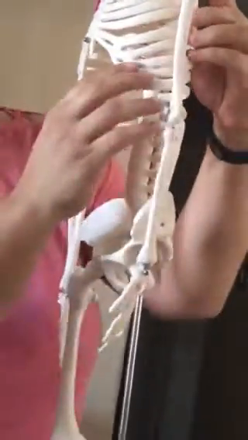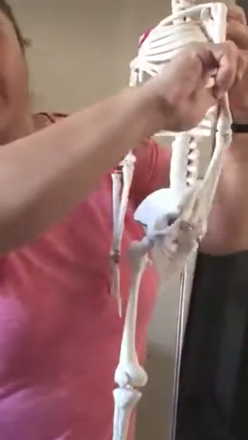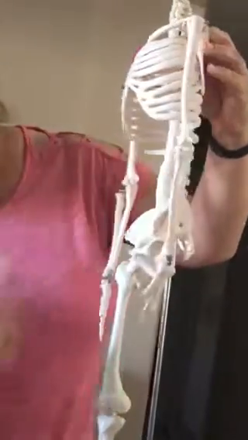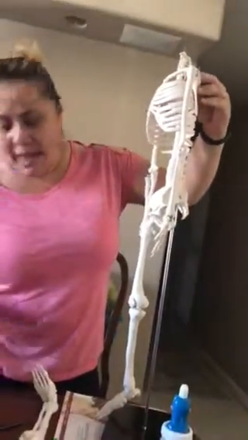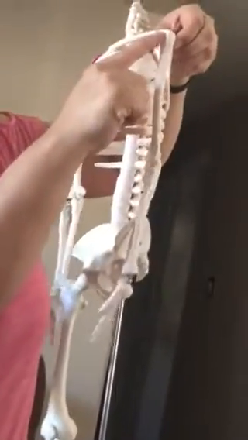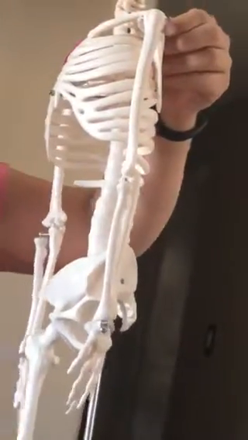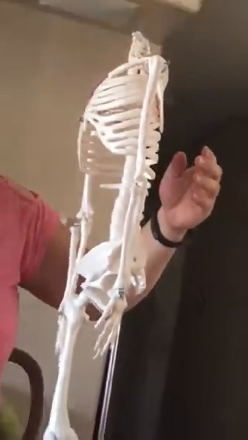And then we have the subscapular fossa, which is the inside. This is not the best model, but I think you can get the idea, it would be the back part of the scapula, which is the inner part. That would be the subscapular fossa. The glenoid cavity would be this corner here where the head of the humerus attaches. That's the glenoid cavity.